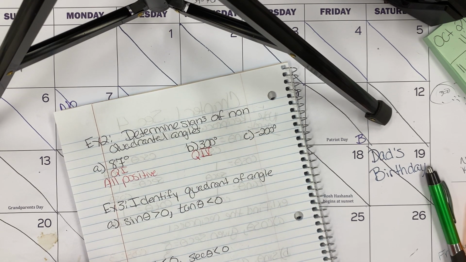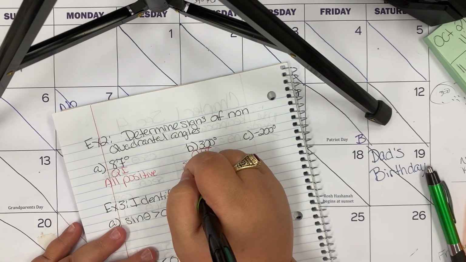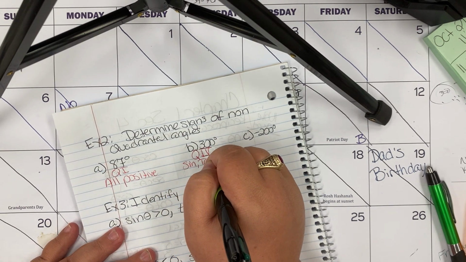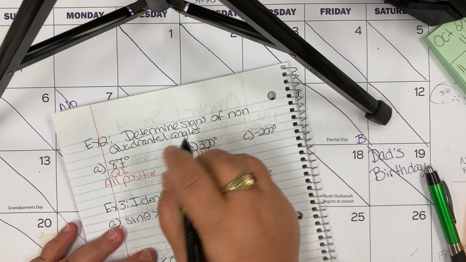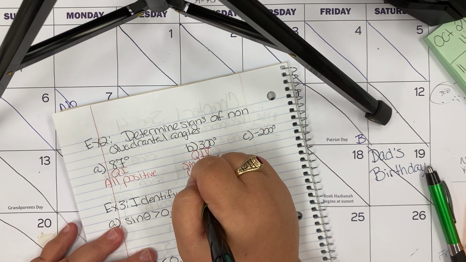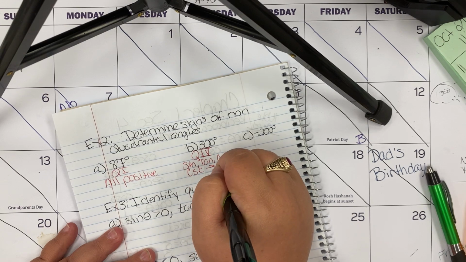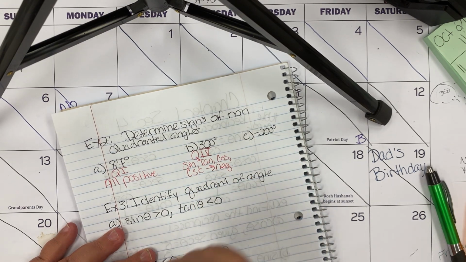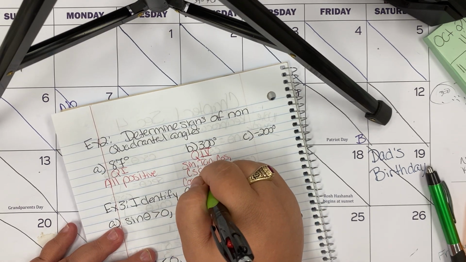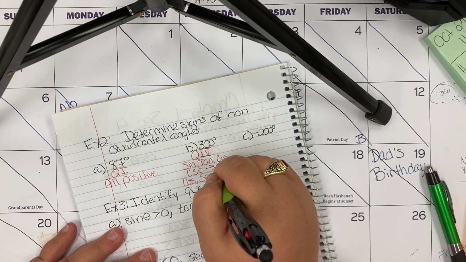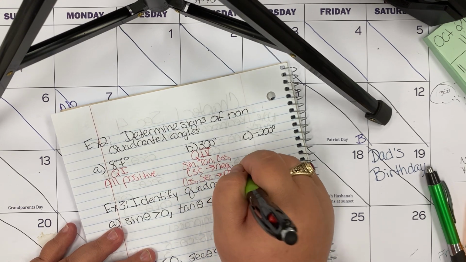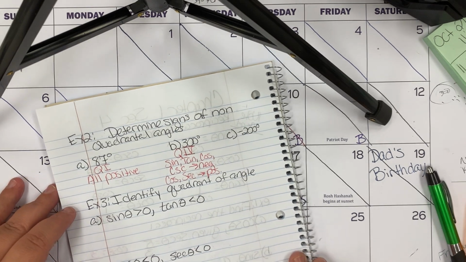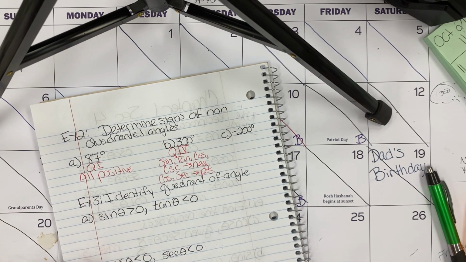So in quadrant 4, sine, tangent, cotangent, and cosecant are all negative. Cosine and secant are positive. And in this example, negative 200, negative angle, I'm going to have to find its positive.